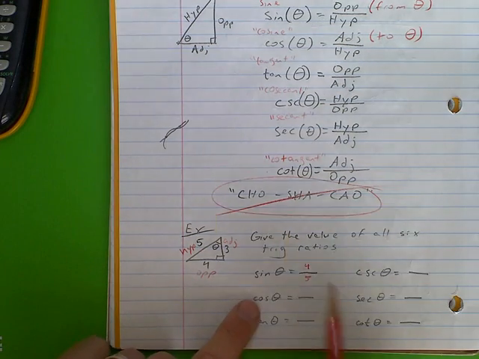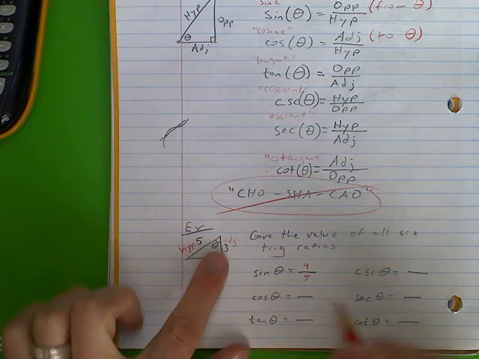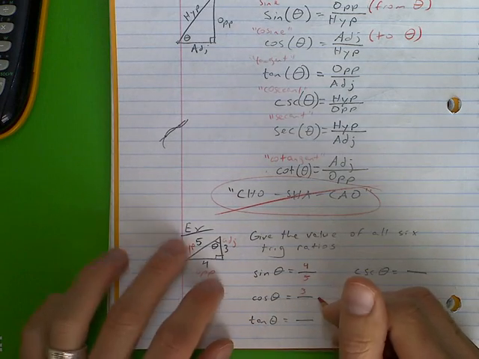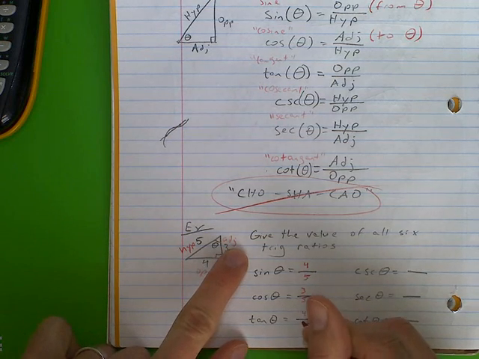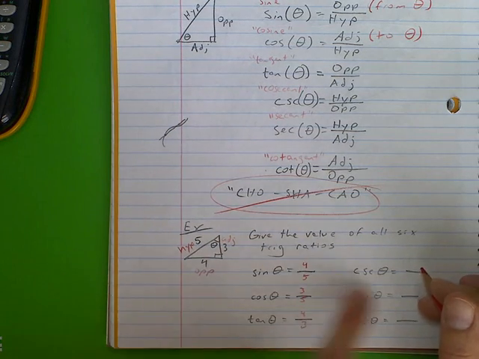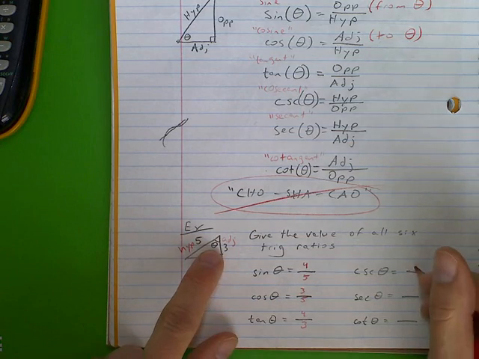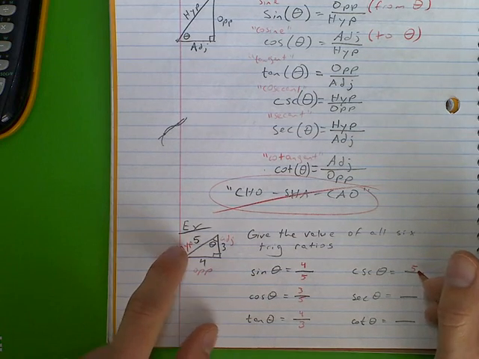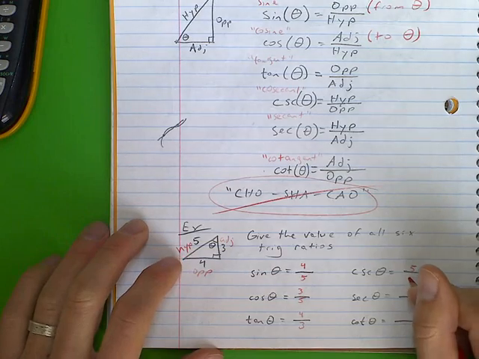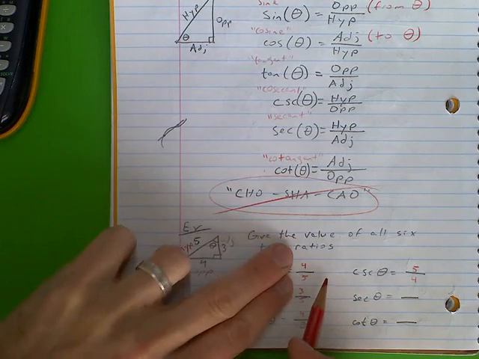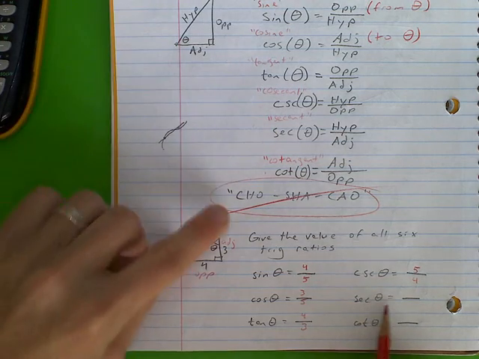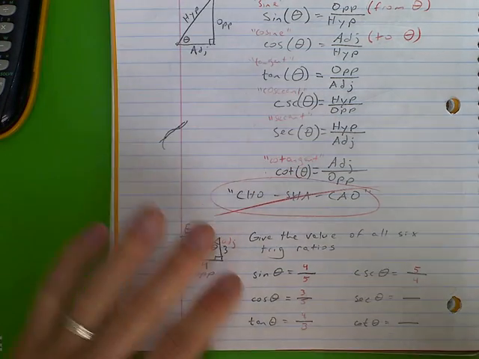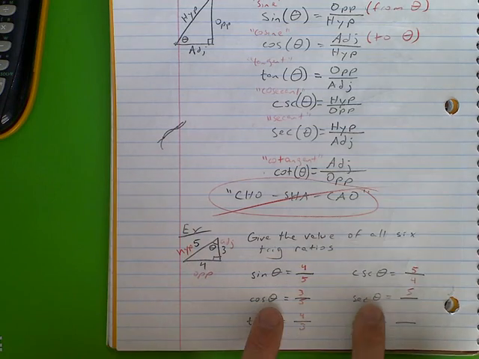Cosine is adjacent over hypotenuse. Tangent is opposite over adjacent, 4 over 3. Cosecant, 5 over 4, that's hypotenuse over opposite. It also is sine, flipped upside down. Secant, 5 over 3, hypotenuse over adjacent. And again, secant is cosine upside down.